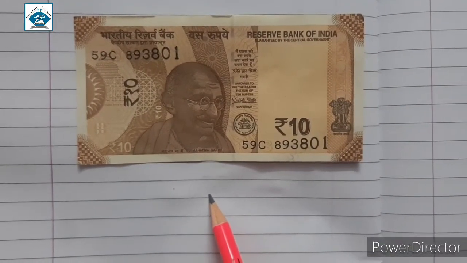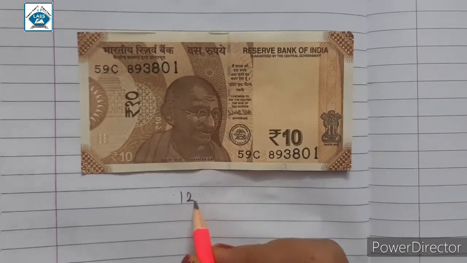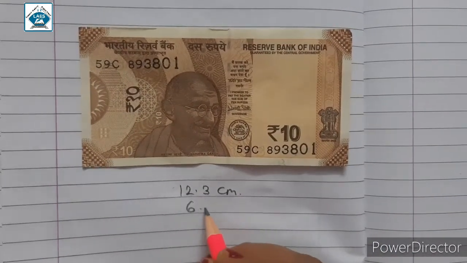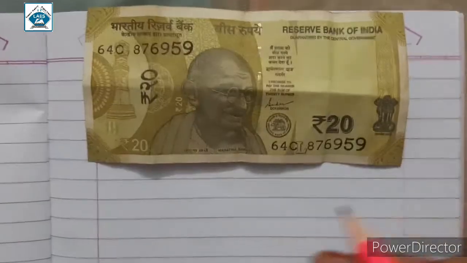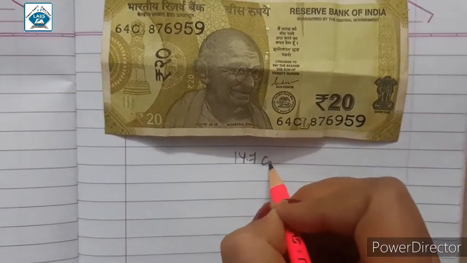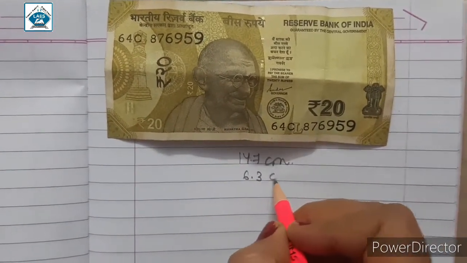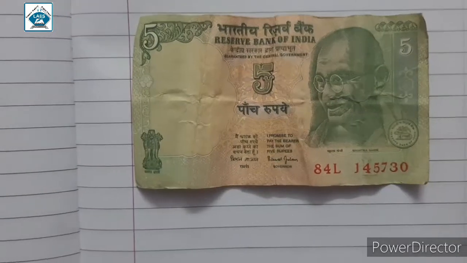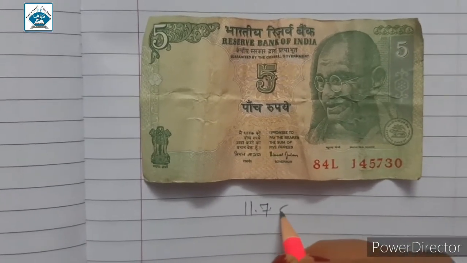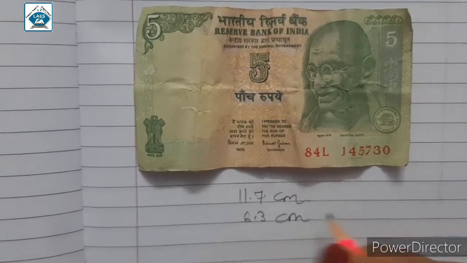Similarly, here we have the new note of 10 rupees and its length is 12.3 centimeter and breadth is 6.3 centimeter. The 20 rupees note, its length is 14.7 centimeter and its breadth is 6.3 centimeter. And the 5 rupees note, its length is 11.7 centimeter and breadth is 6.3 centimeter.